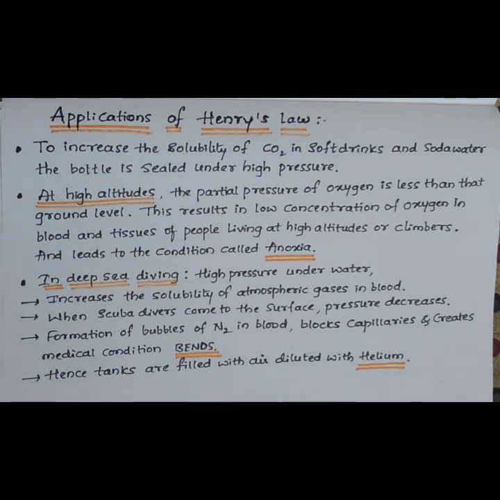So as we move to high altitudes, the partial pressure of oxygen decreases. As a result, the concentration of oxygen in the blood also decreases, due to the decrease in the solubility of oxygen in blood and tissues.